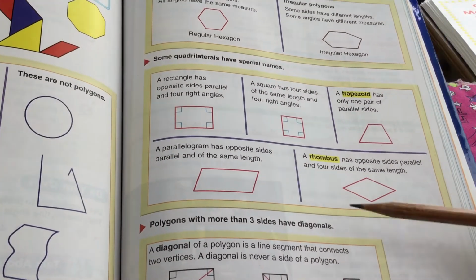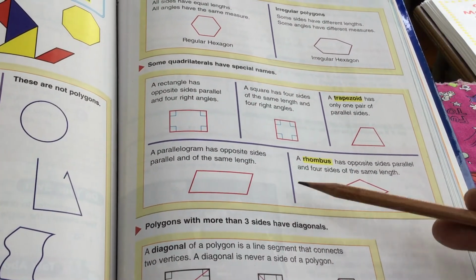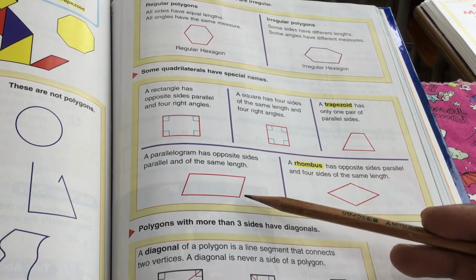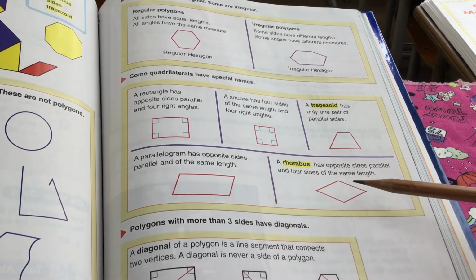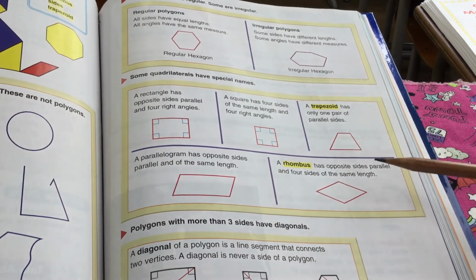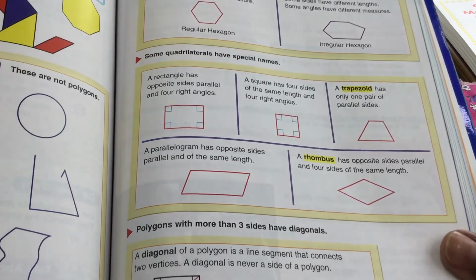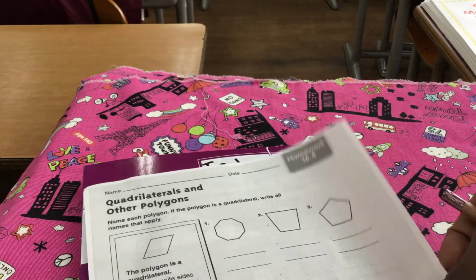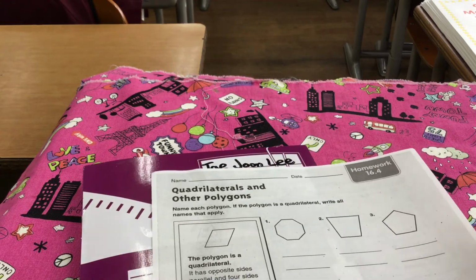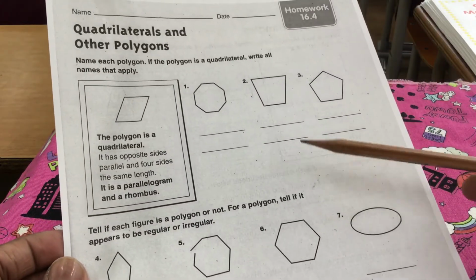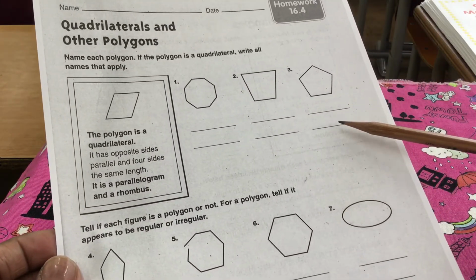Just like here. Okay? A parallelogram has opposite sides parallel of the same length. A rhombus has opposite sides parallel and 4 sides of the same length. Okay? This is what you have to do for the first 3.